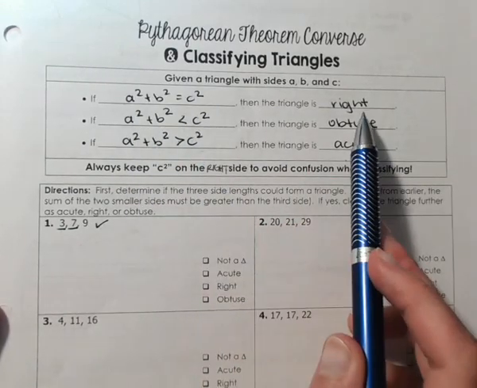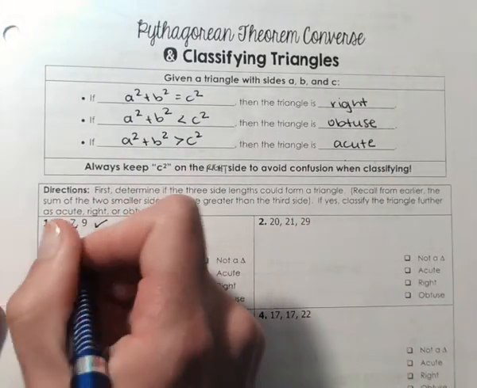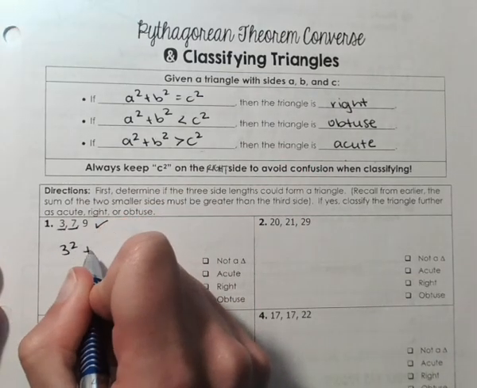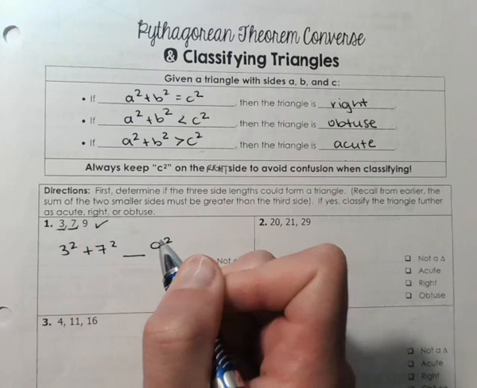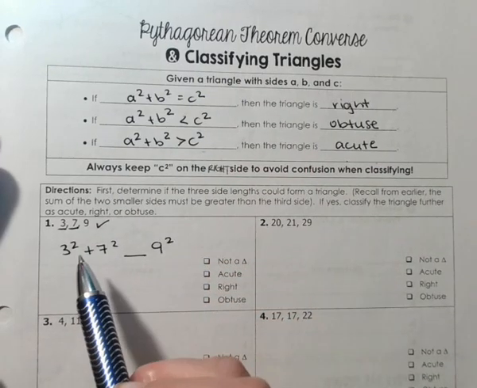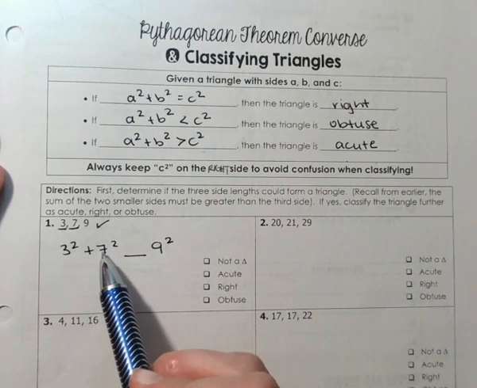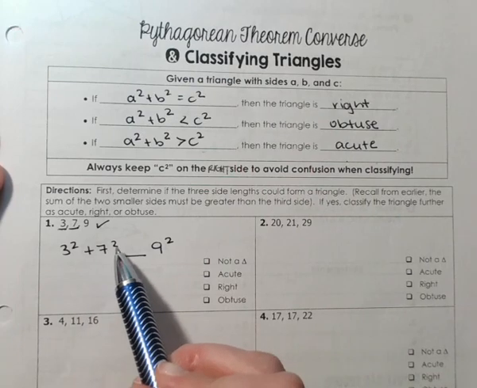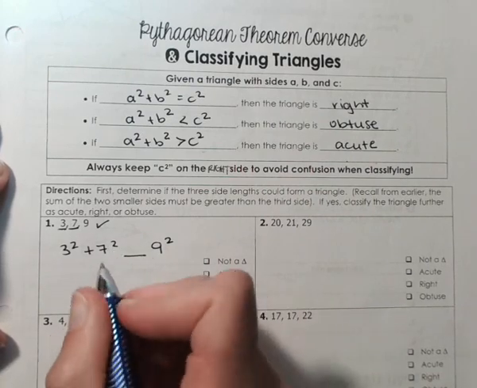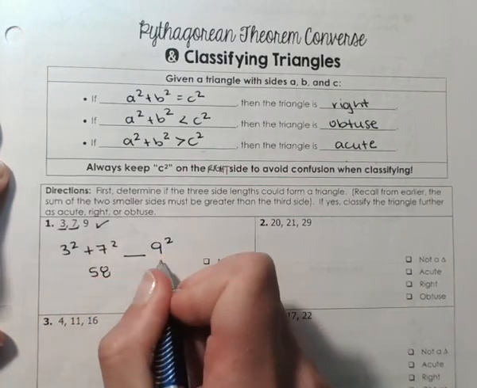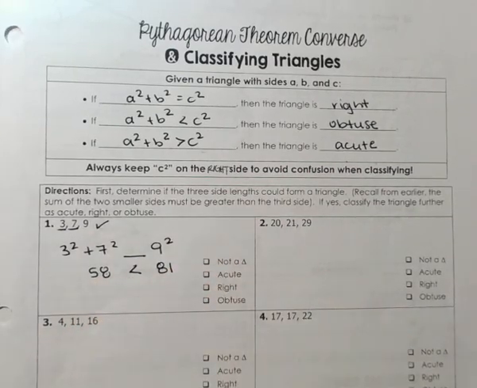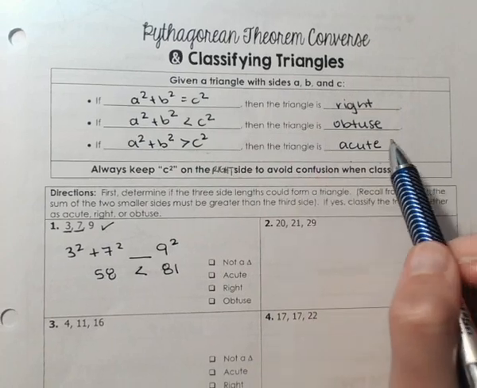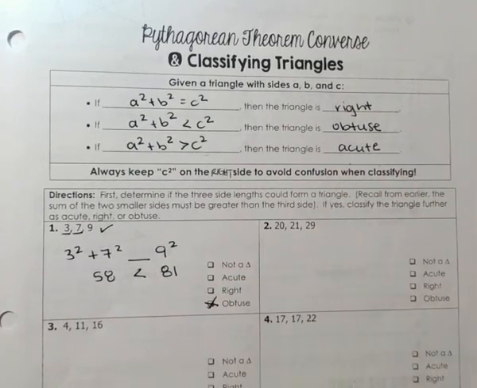Then you square it to find out what type. Setting up your Pythagorean theorem, we have 3 squared plus 7 squared, so we have 9 plus 49, so that's going to be 58. And then 9 squared is 81. So 58 is less than 81. That's going to give us an obtuse triangle.